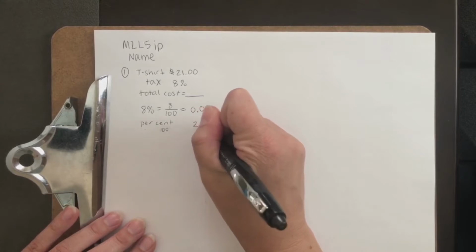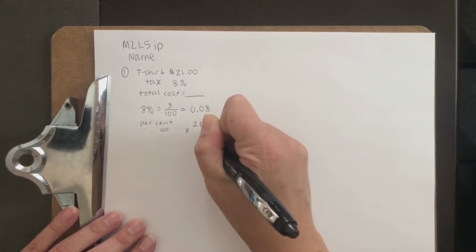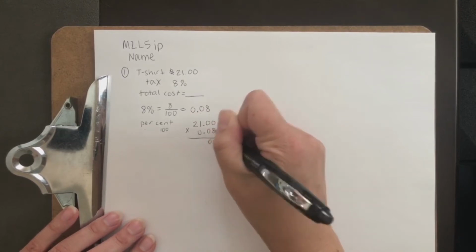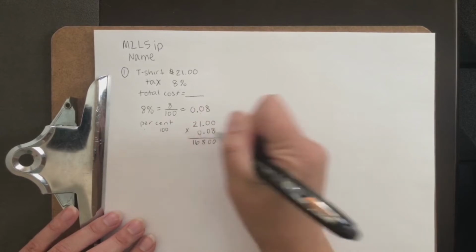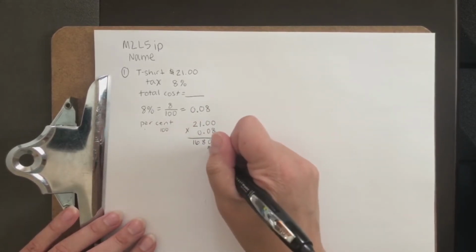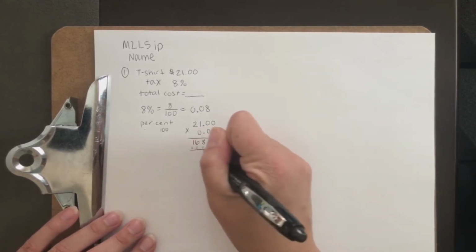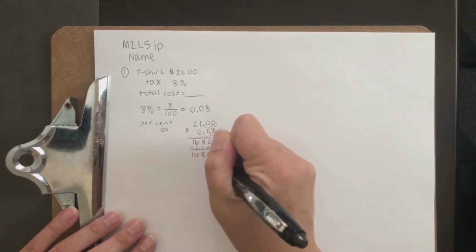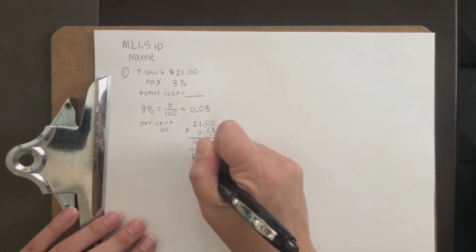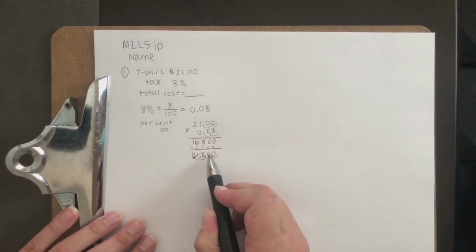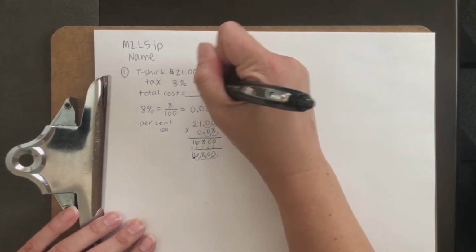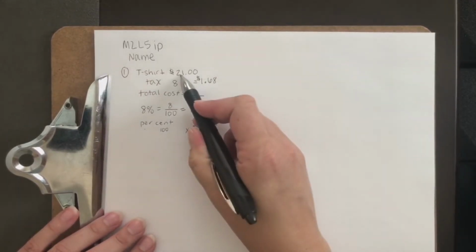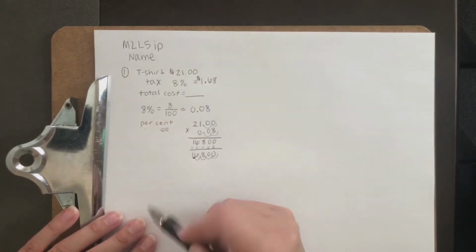So let's do that right here. 21.00 times 0.08. 8 times 0, 8 times 0, 8 times 1 is 8, 8 times 2 is 16, and then everything else is zeros. So we would just be like 0, 0, 0, 0, 0, right, for these zeros. So let's count up the decimal places. 1, 2, 3, 4. So this is 1.68. We can leave off those other zeros. So the tax is going to be $1.68.